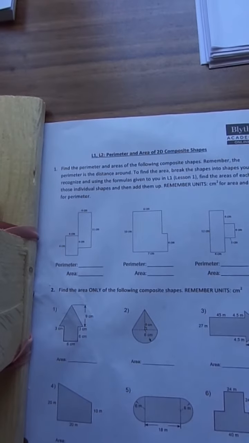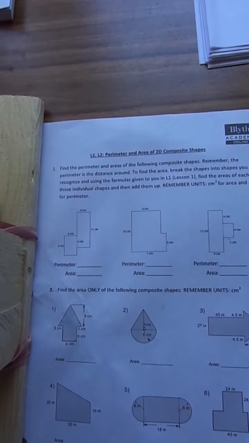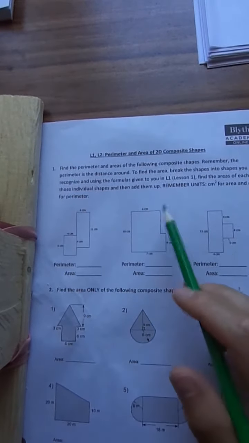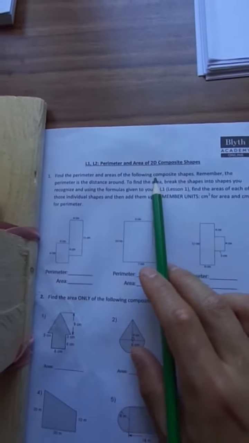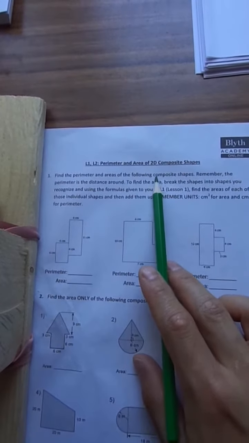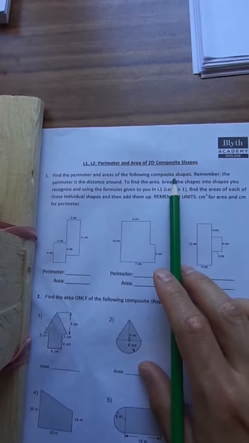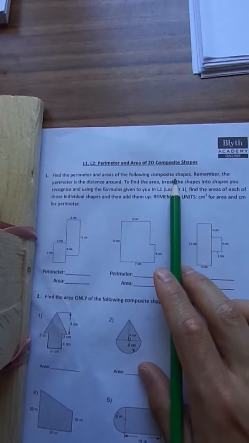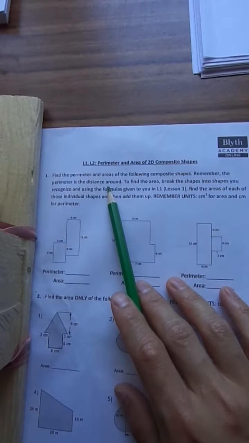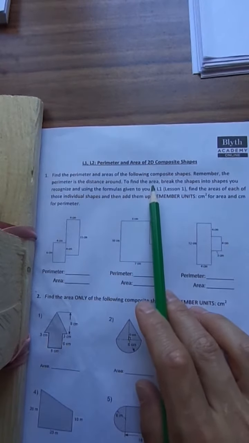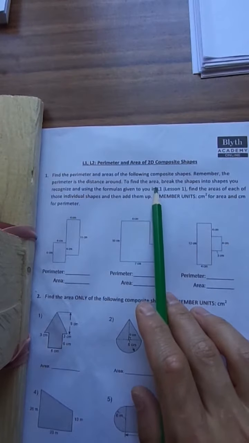So for question number 1, it says, find the perimeter and areas of the following composite shapes. Now remember, composite shapes is also called a compound shape. And if you think of the word compound, it just essentially means you're combining shapes together. Now remember, the perimeter is the distance around. Now to find the area, simply break them into smaller shapes.